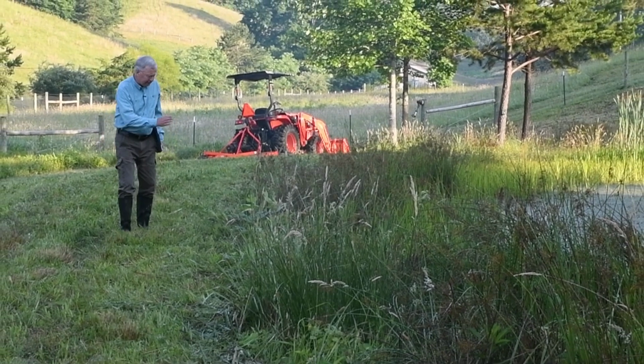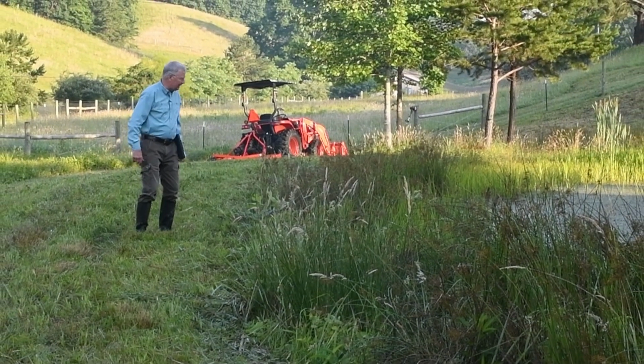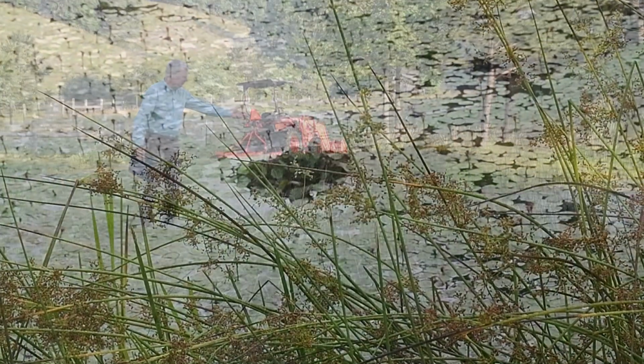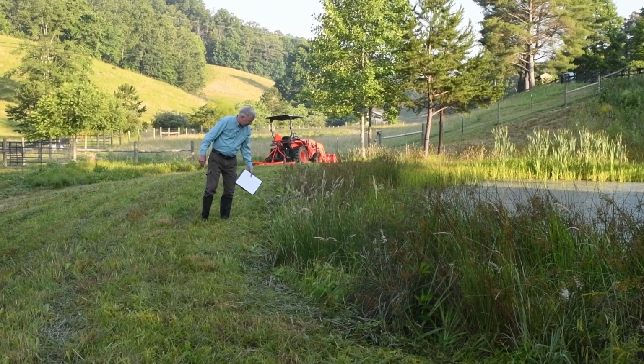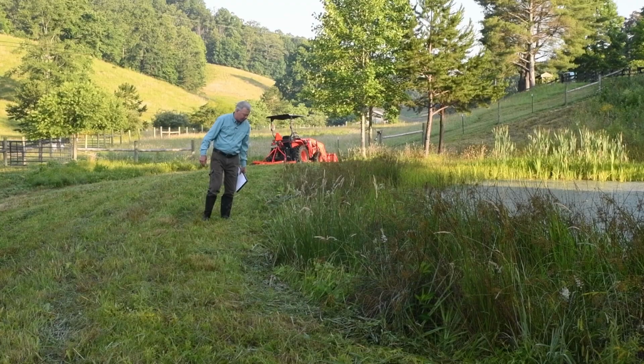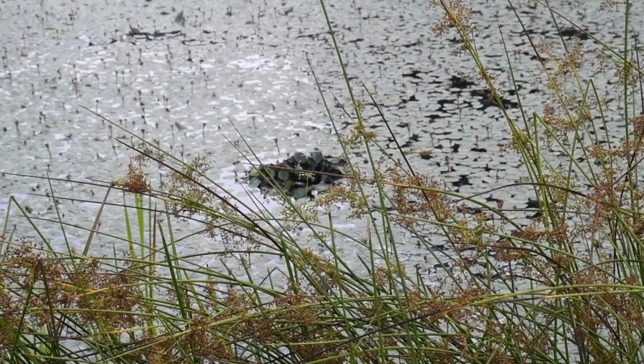And here I see a poplar tree that will need to be cut. And now I can see the overflow pipe, which we'll look at closely. And it looks like it's functioning as planned. Looks like here's where muskrats have been at one time, but there's no burrow. You're looking at the overflow pipe on the water control structure.